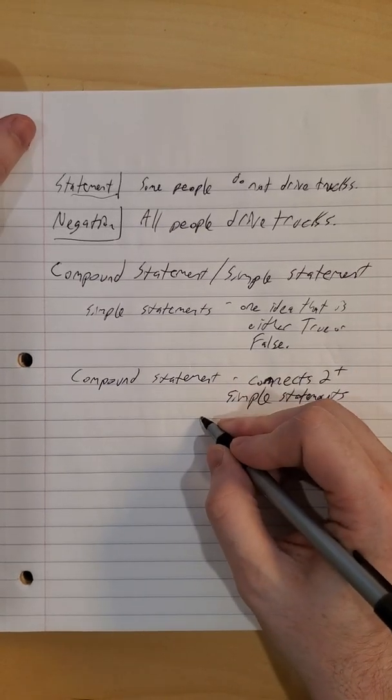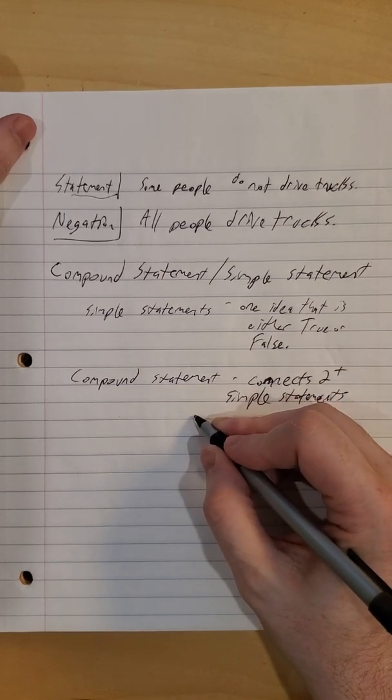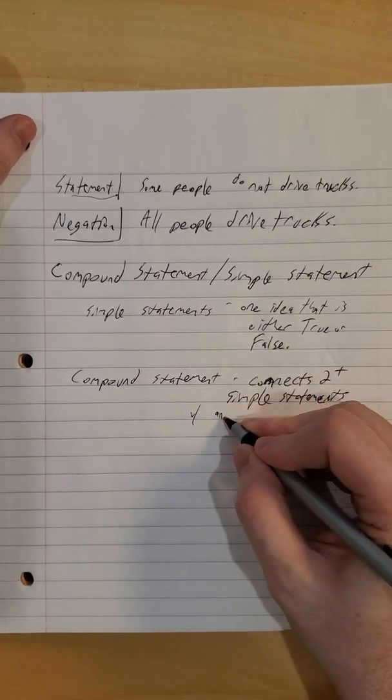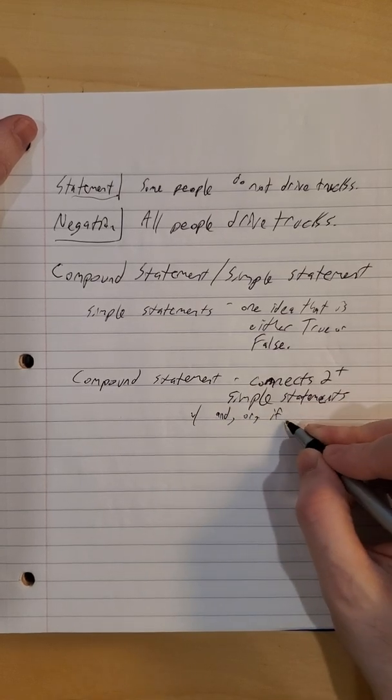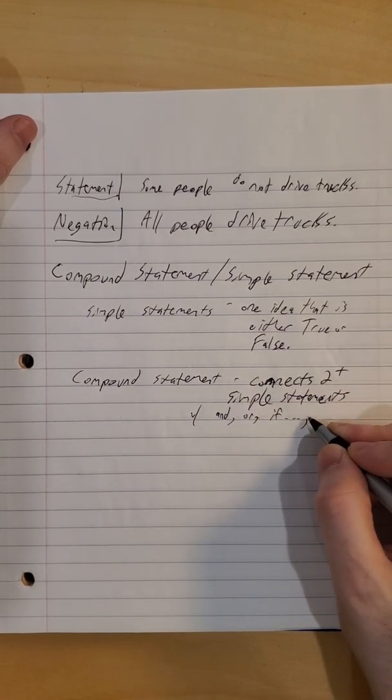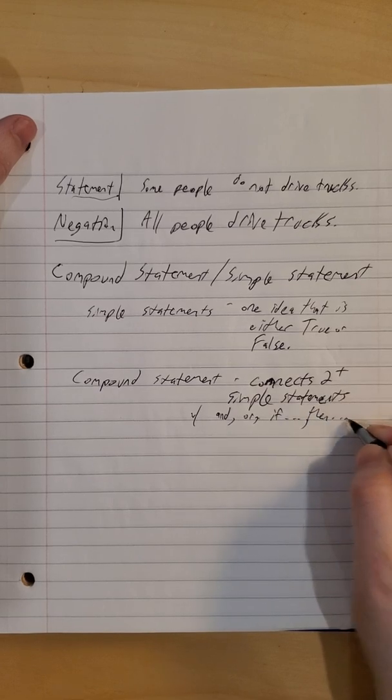And it would usually use things with either and, or, and we saw the if something, then something else.